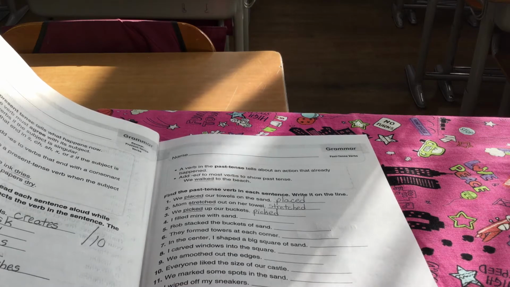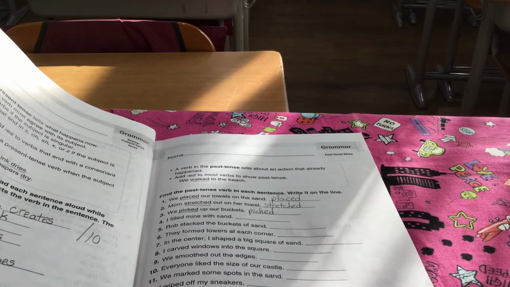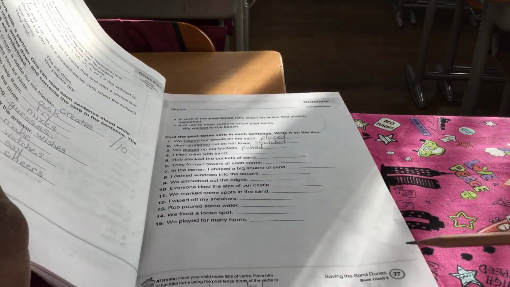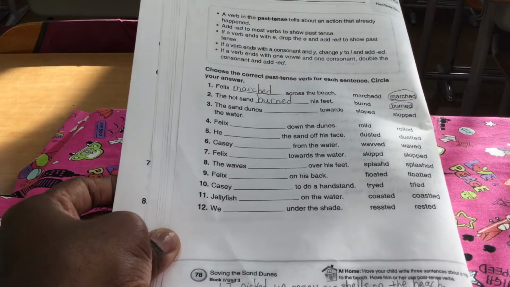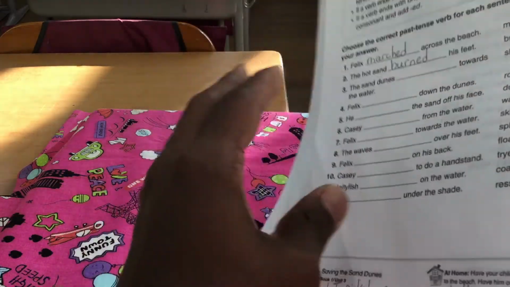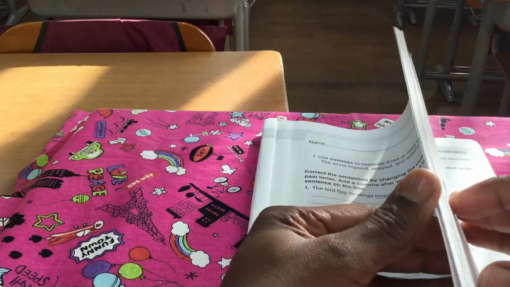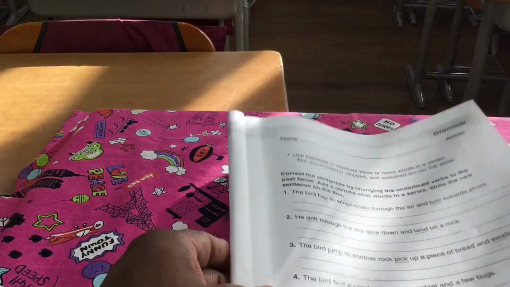Let's begin. Yesterday, we started talking about our new unit. We started talking about past tense verbs, and you completed the activities on pages 77 and 78. Okay, now today we are going to look at pages 79 and 80 of your grammar workbook.